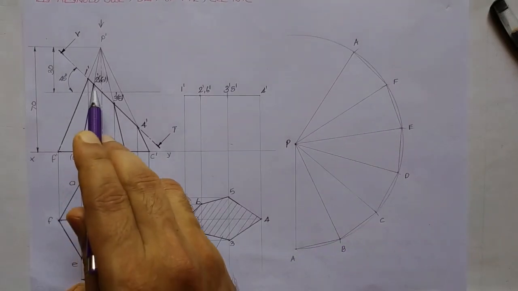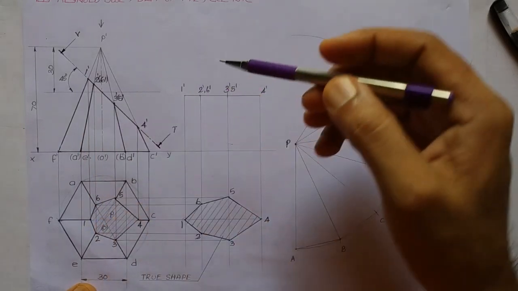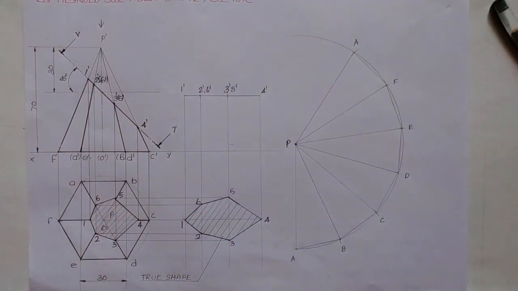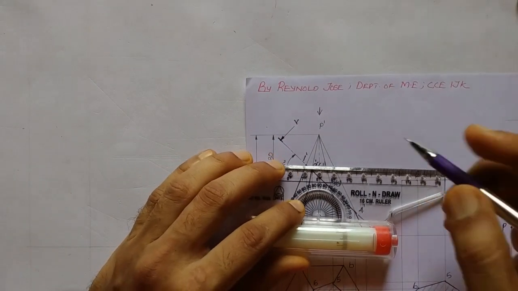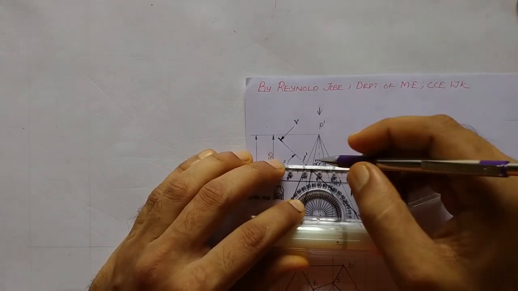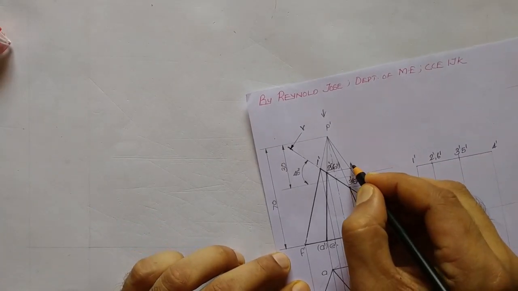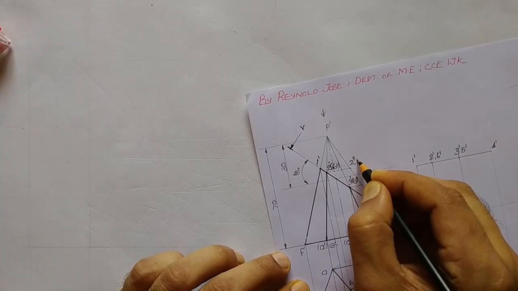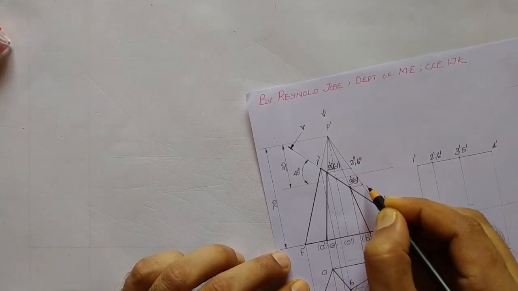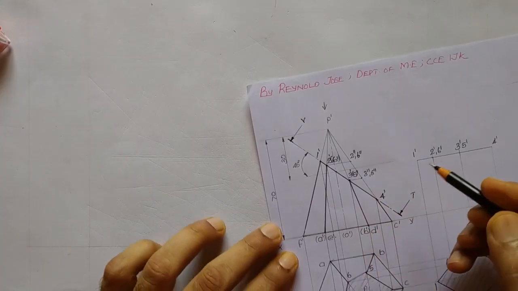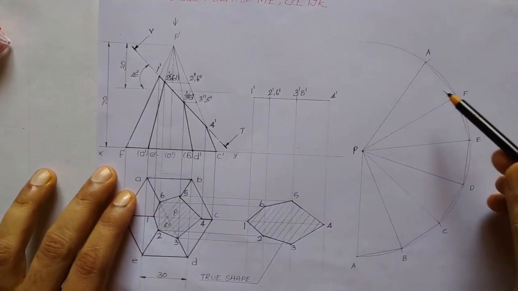Now we shall transfer 2 dash, 6 dash, 3 dash, 5 dash etc. to true length slanting edge, which is P dash C dash. So this point will be 2 double dash, 6 double dash and this point will be 3 double dash, 5 double dash. And we shall transfer each of the points to the development.